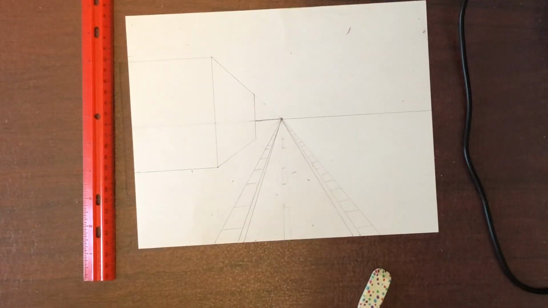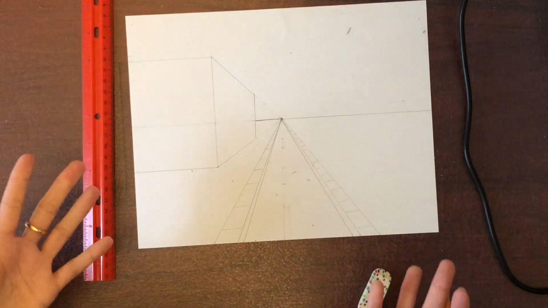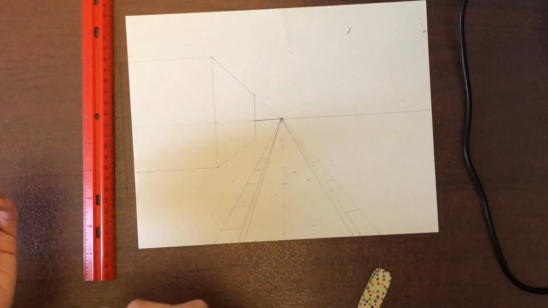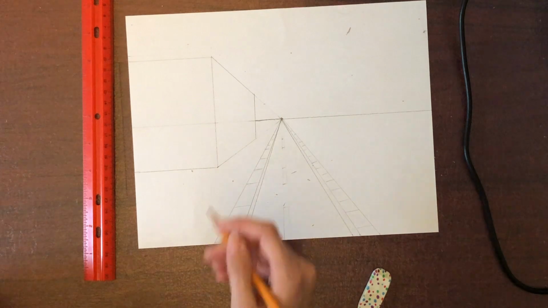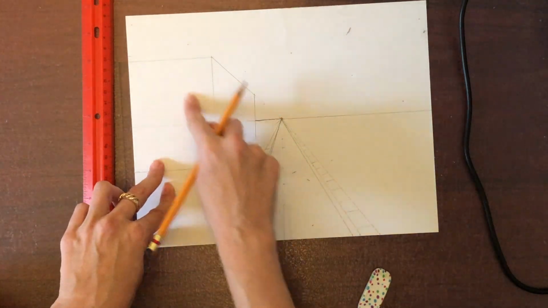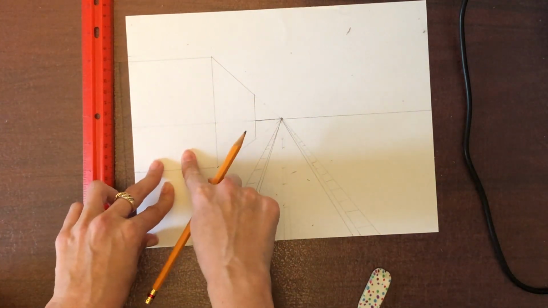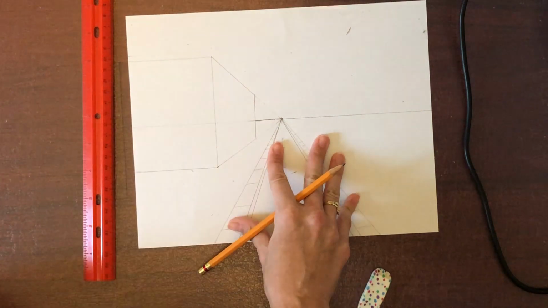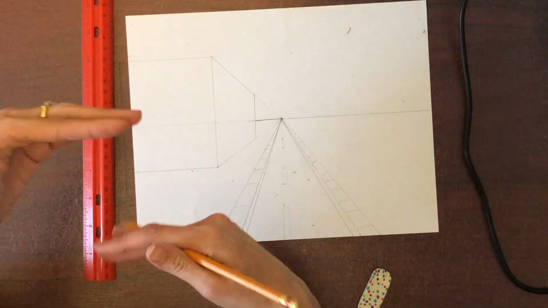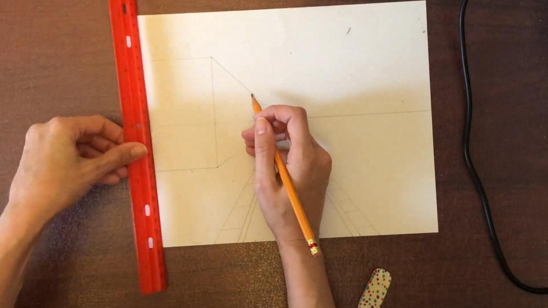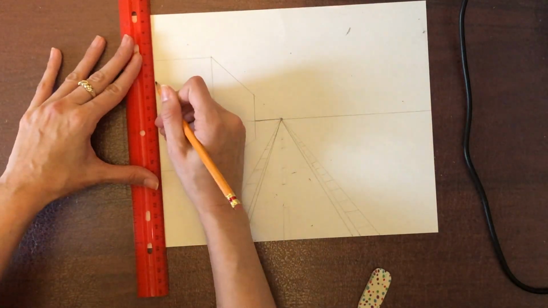If you need to review this, just go ahead and rewind the video a little bit. I'm going to be moving on now. Next we're going to do a window on this side. Any doors or windows that you add on the flat side of the building that's facing you, you can just draw like straight on regular square or rectangular shapes. So I'm going to make a window up here.